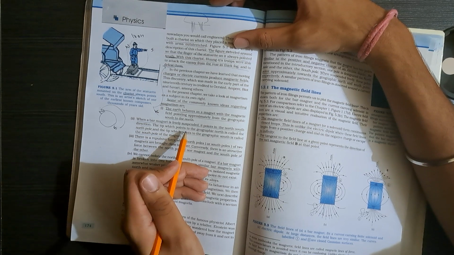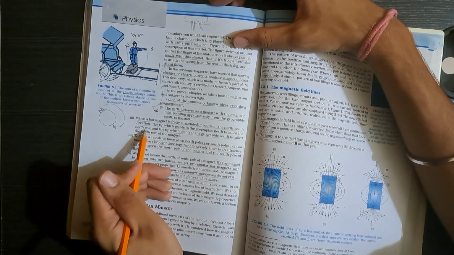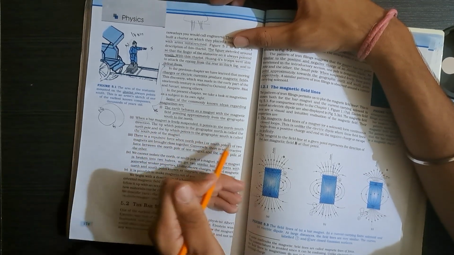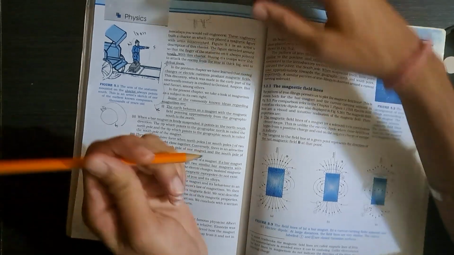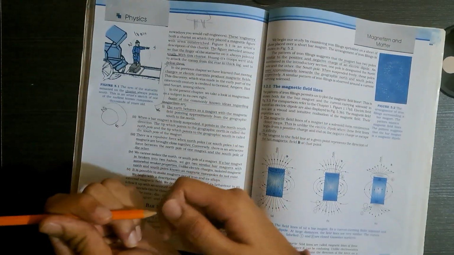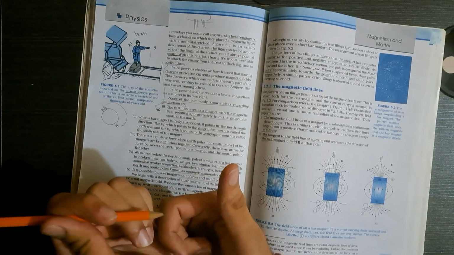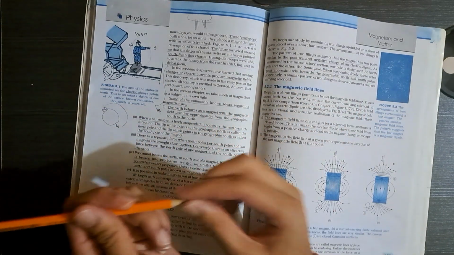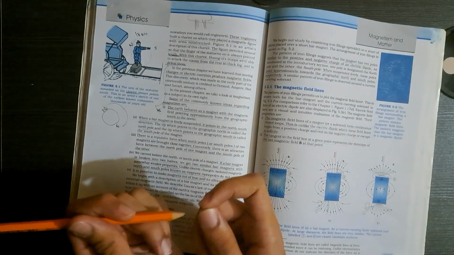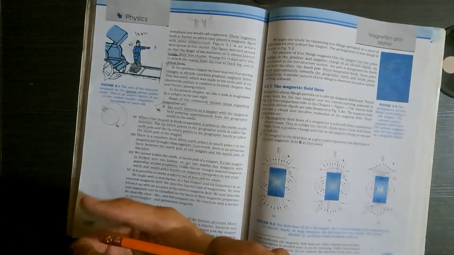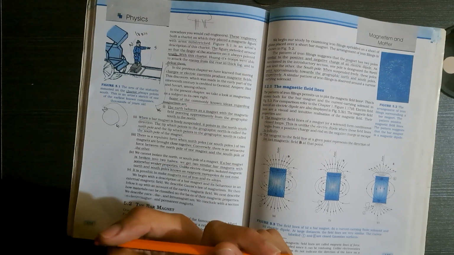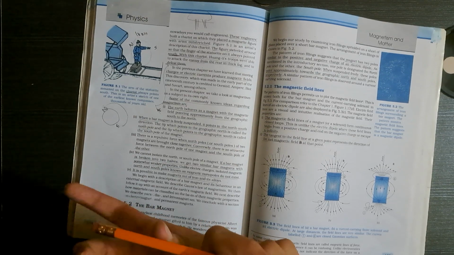The tip which points to the geographic north is called the north pole, and the tip which points towards geographic south is called the south pole. So if this is a magnet, and this end is pointing towards the geographic north, then this is called the north pole. And if this is pointing towards the geographic south, then this is called the south pole.